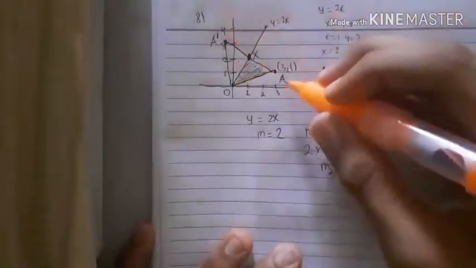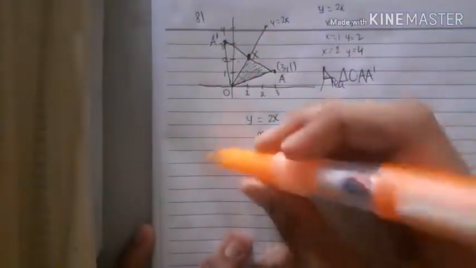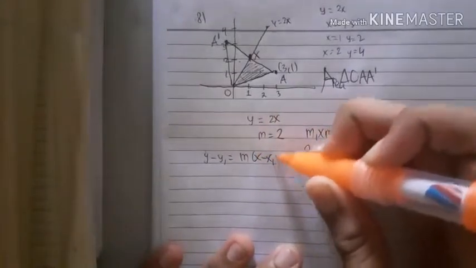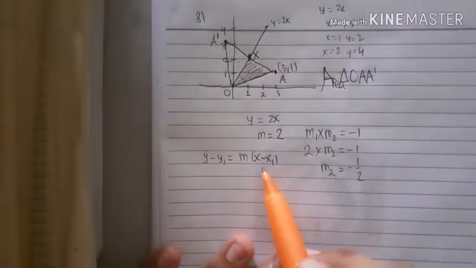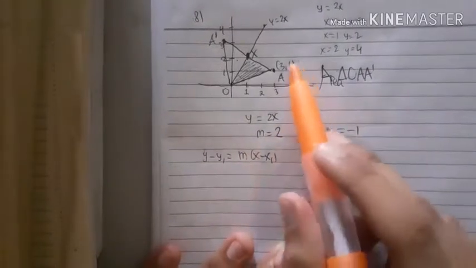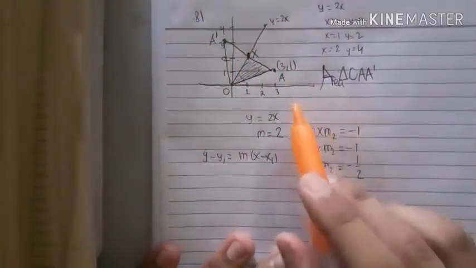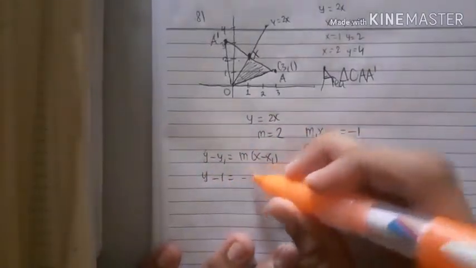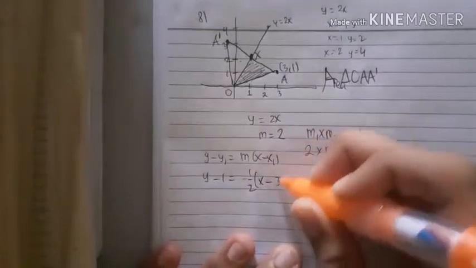So we can find the line: y minus y1 equals the gradient times x minus x1. This is the formula if you want to find the equation of a line where you have the gradient and a coordinate that the line passes through. So this is y minus 1 equals minus half times x minus 3.